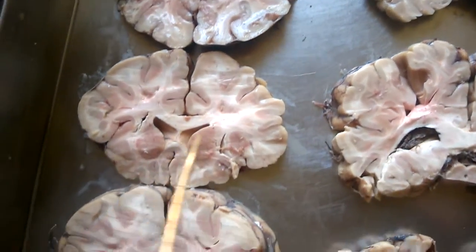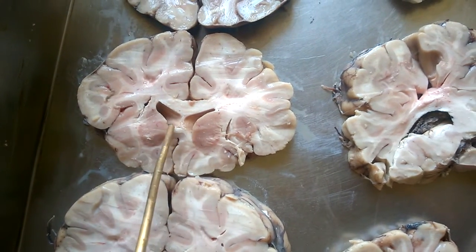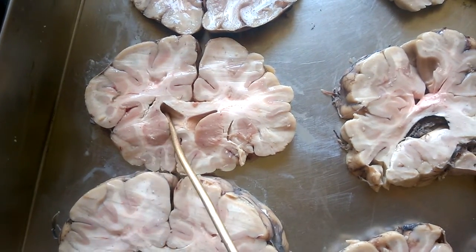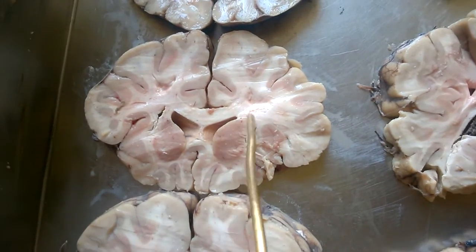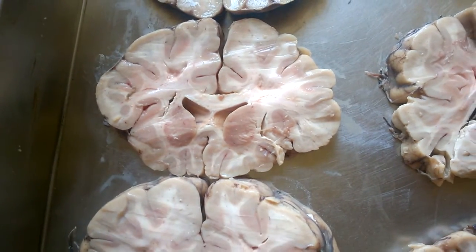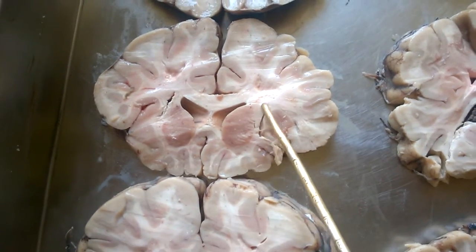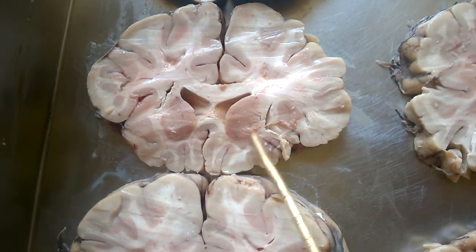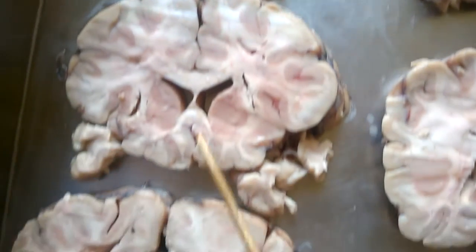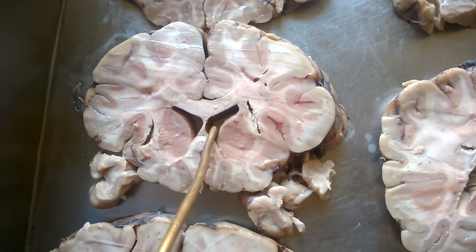backwards we can see this nucleus that is almost pushing into the anterior horn of the lateral ventricle. That is the caudate nucleus. The caudate nucleus will always be in relation to the lateral ventricles. And this is the internal capsule, the anterior limb of the internal capsule. Then going back, here also we can see the septum pellucidum.